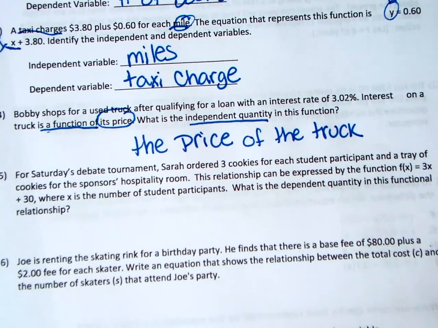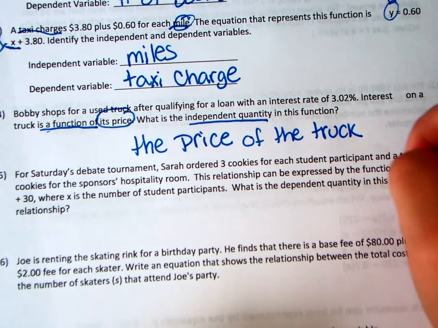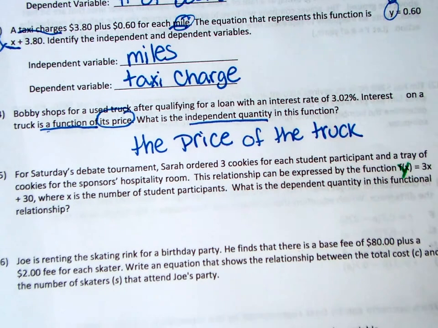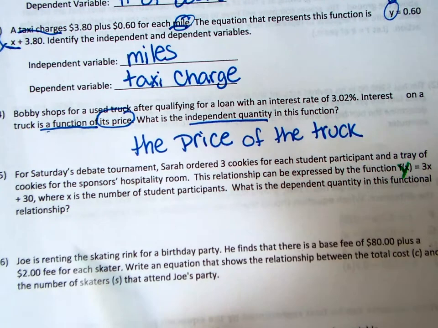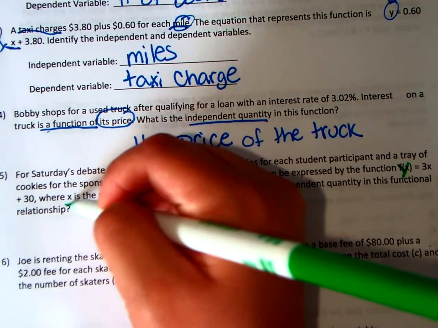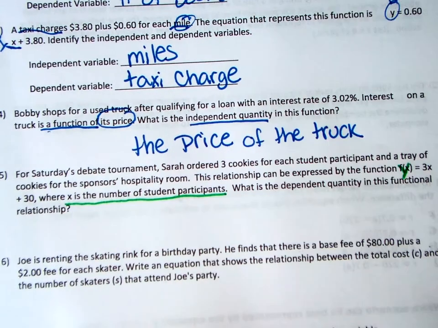For Saturday's debate tournament, Sarah ordered 3 cookies for each student participant and a tray of cookies for the sponsor's hospitality room. The relationship can be expressed by the function f of x, which is just another way of saying what letter? Y. Good. So I'm just going to change that to a y because that's something that we're familiar with. So y is equal to 3x plus 30, where x is the number of student participants.